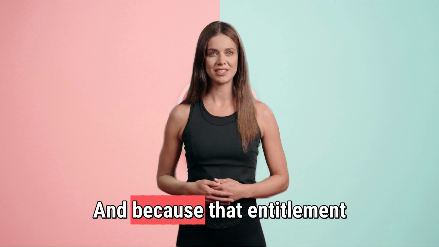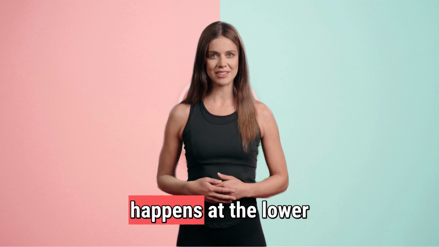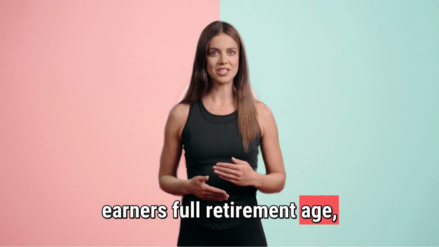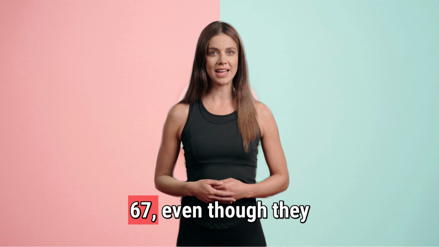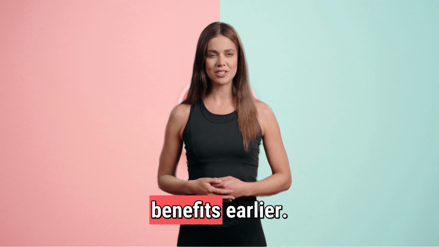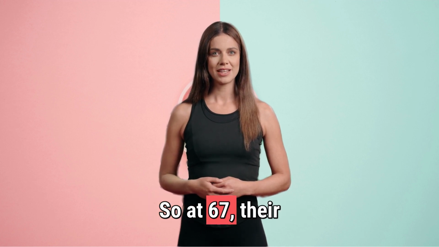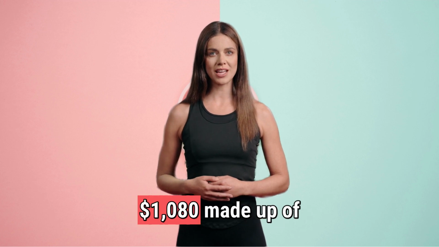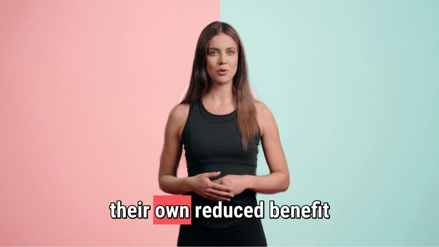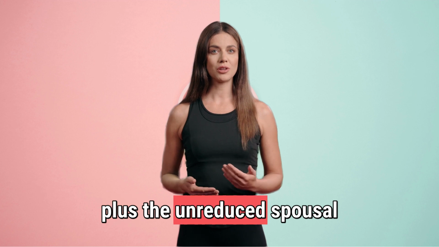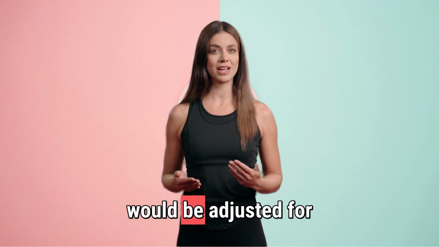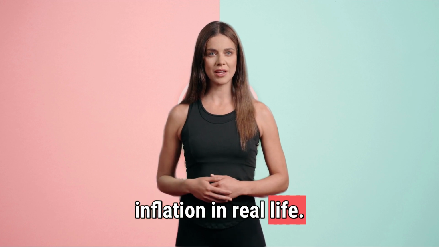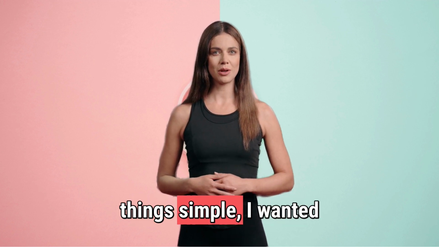Then, once the higher earner finally files at 67, the lower earner becomes entitled to the spousal portion. And because that entitlement to the spousal portion happens at the lower earner's full retirement age, the spousal payment is calculated as if they filed for it at 67, even though they filed for their own benefits earlier. So at 67, their total benefit jumps to $1,080, made up of their own reduced benefit plus the unreduced spousal payment. Now, of course, all of these dollar amounts would be adjusted for inflation in real life. But just to keep things simple, I wanted to leave inflation out of this.